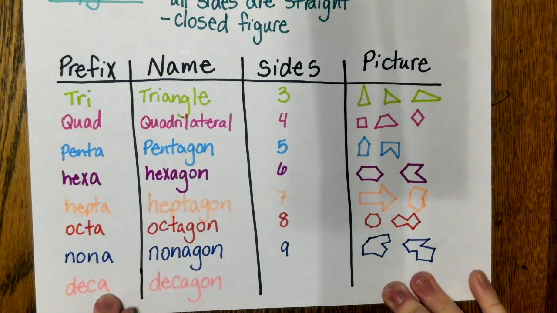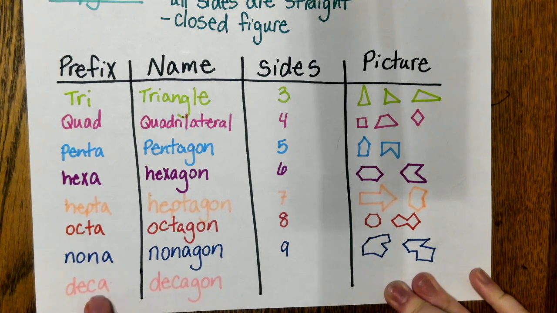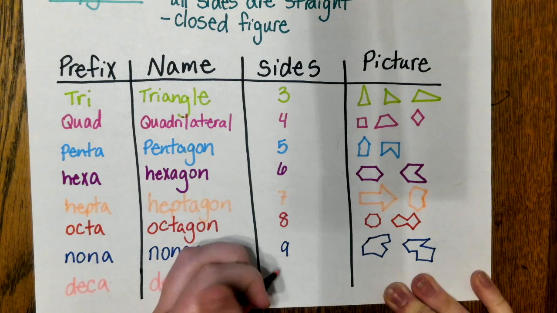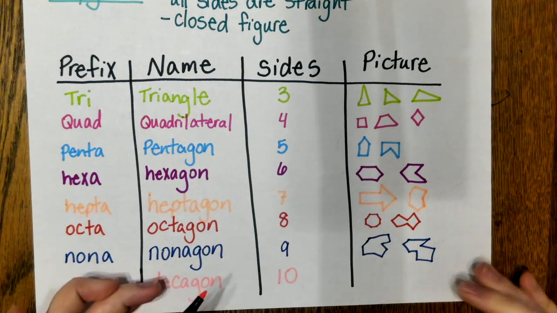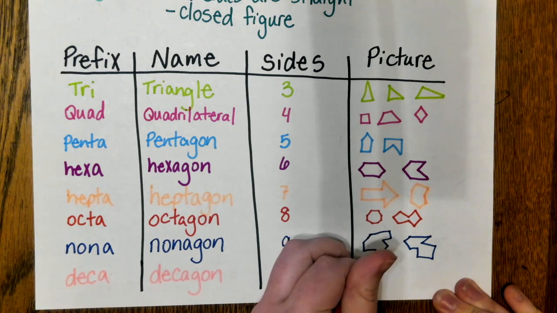You might be familiar with that prefix because we've talked about decades, which live in a base 10 system. Decades are 10 years. Decimals involve powers of 10, increments of 10, base 10. This means 10. Now these shapes are not fun to draw.